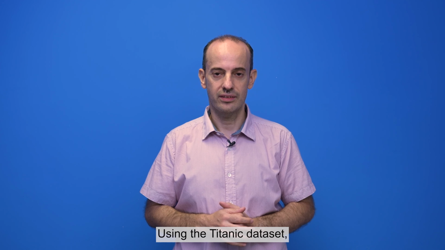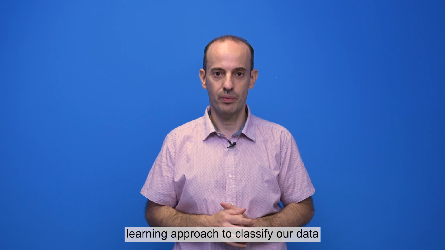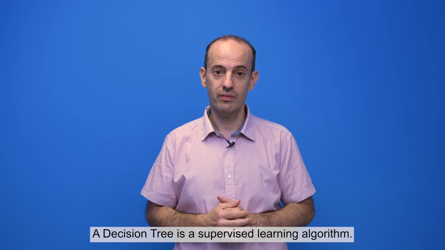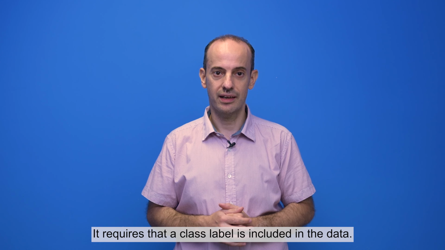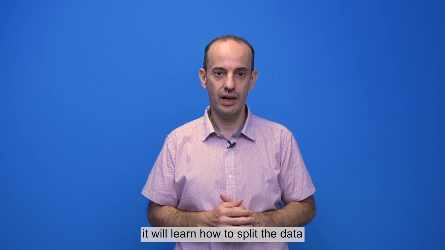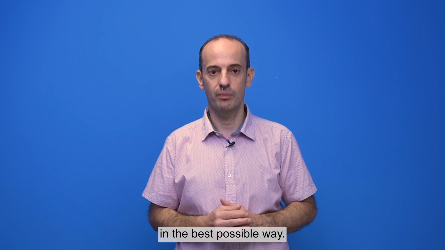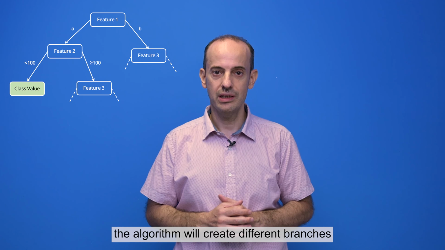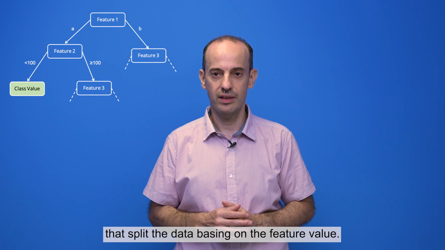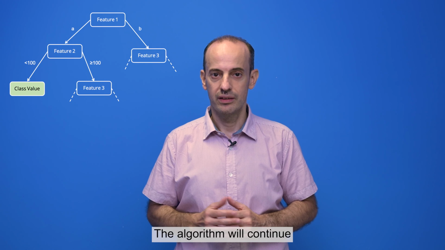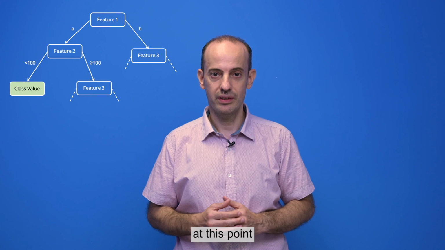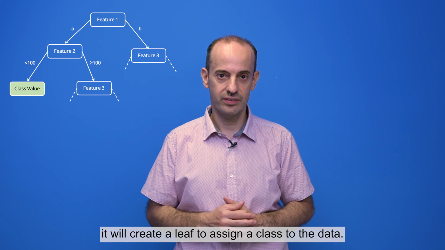Using the Titanic dataset, we will apply the decision tree learning approach to classify our data and make predictions. A decision tree is a supervised learning algorithm. It requires that a class label is included in the data. Using this information, it will learn how to split the data in the best possible way. The features are selected sequentially. From each of them, the algorithm will create different branches that split the data based on the feature value. The algorithm will continue until the quality of the splitting is satisfactory. At this point, it will create a leaf to assign a class to the data.